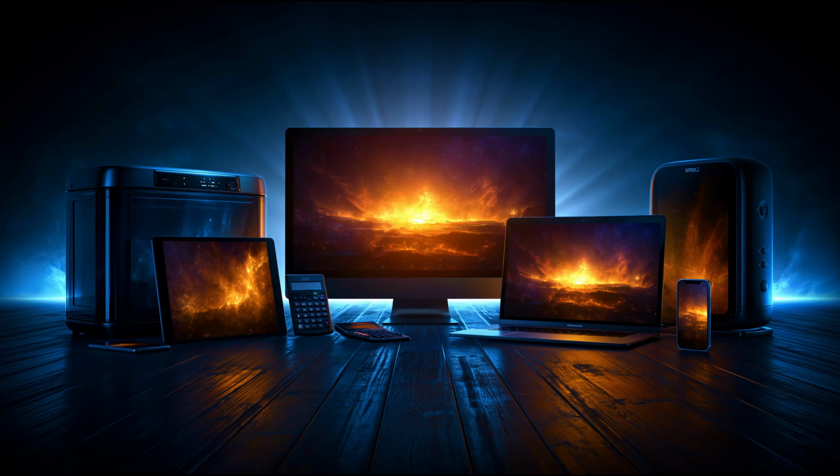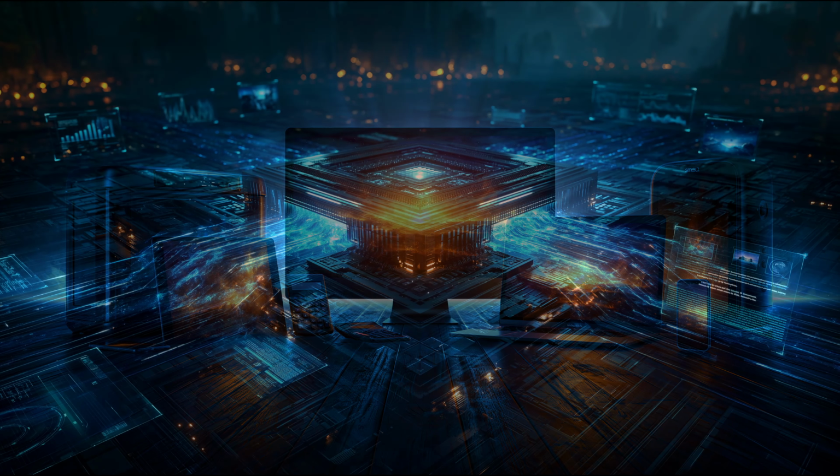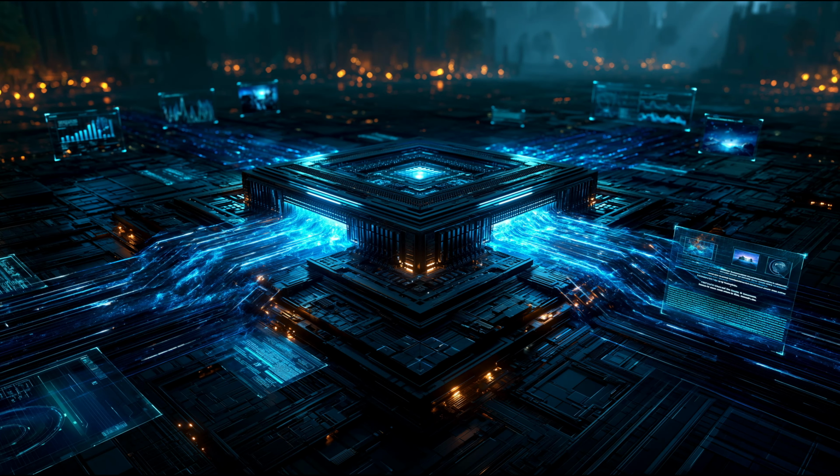Now, what is a computer? This is where it gets fun. A computer, in the technical sense, is any device that takes in information, processes it according to instructions, and outputs the result.